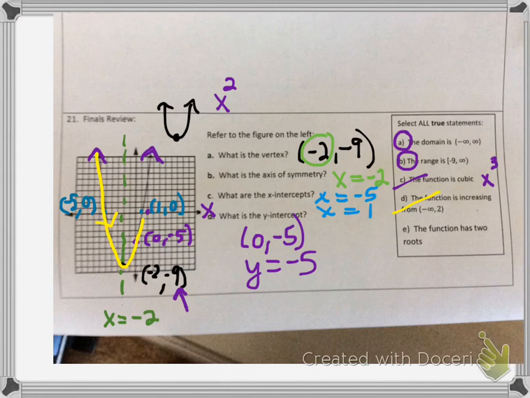And then finally, it has 2 roots. If you remember, x-intercepts is the same thing as roots, and we did find 2 answers there, so E is true as well.